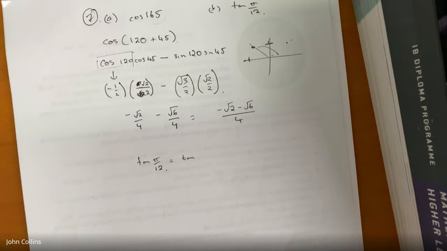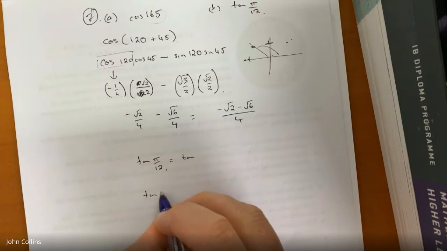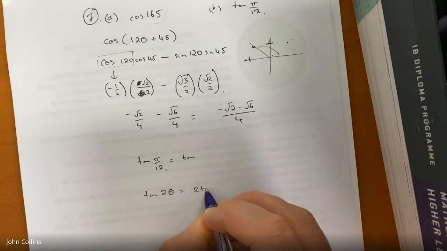I actually tried to use the double, the tan 2 theta, and try to get pi over 6. So you used tan 2 theta is 2 tan theta. Yeah, because I wasn't sure how to subtract two angles that we knew.